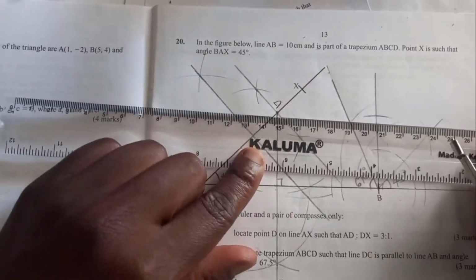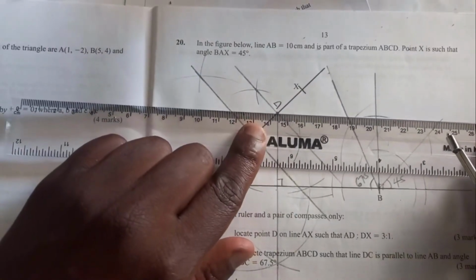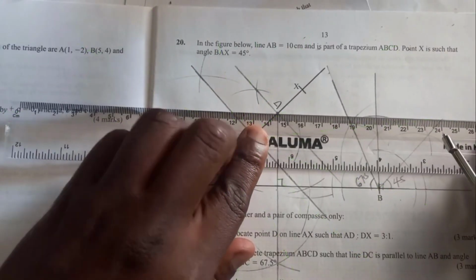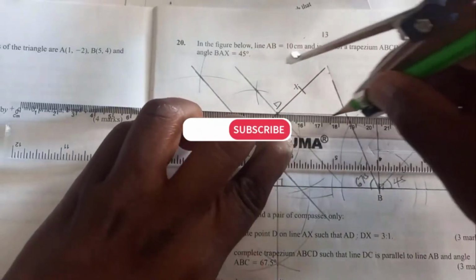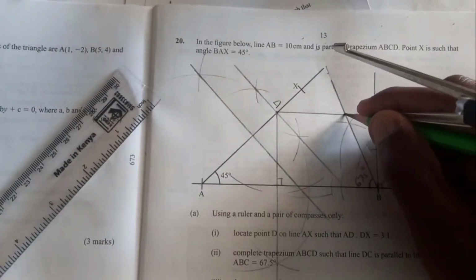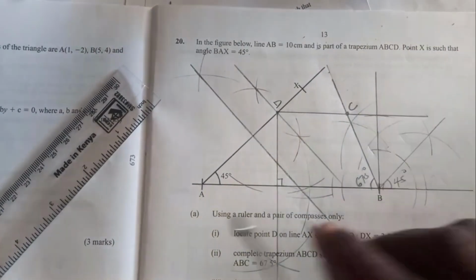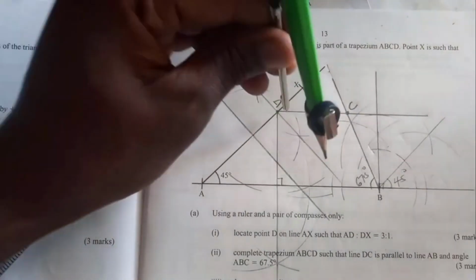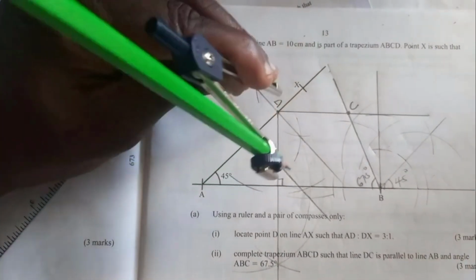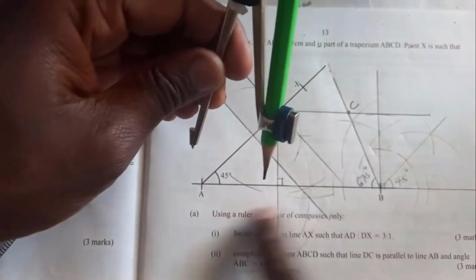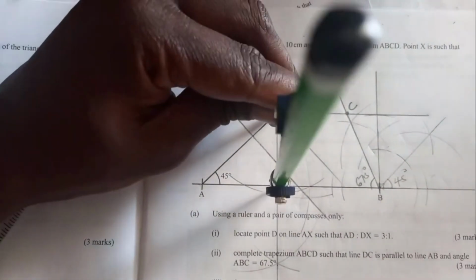So when I draw a line like that passing through this point, you will notice that C will now be here. C will be located here. This is where we have C. And since I've taken this distance between DC and AB should be the same.